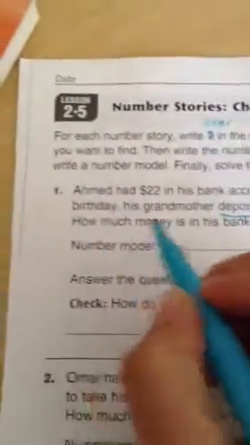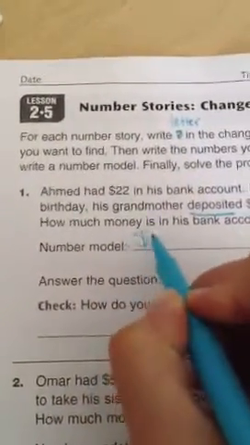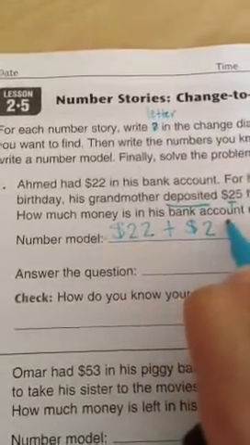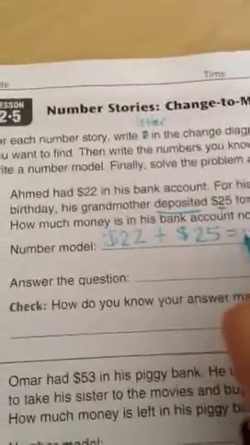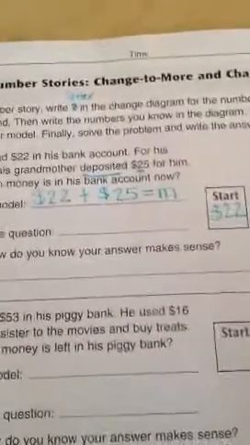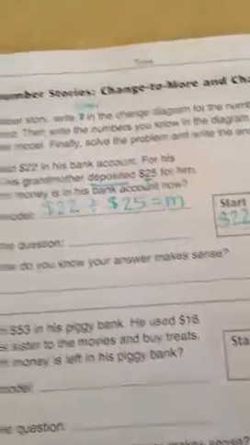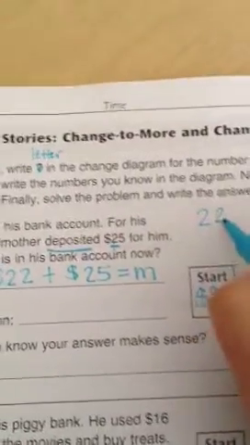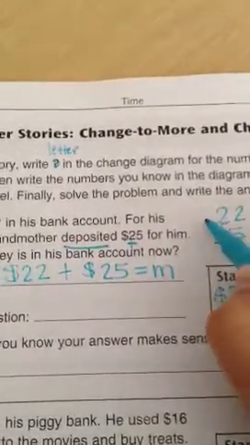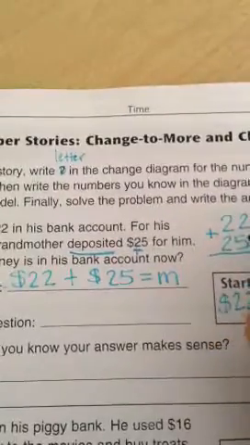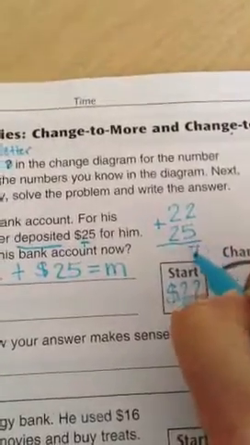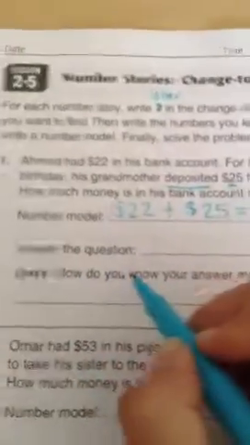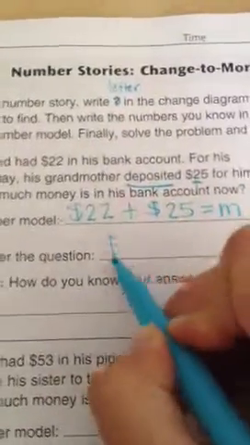So my number model is going to look like $22 plus $25 equals M. Now I need to solve for M. So I'm going to stack up my numbers because that helps me to add better. 22 plus 25. 2 plus 5 equals 7. And 2 plus 2 equals 4. So my answer to the question is going to be $47.